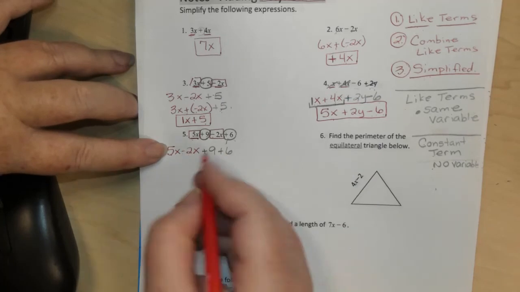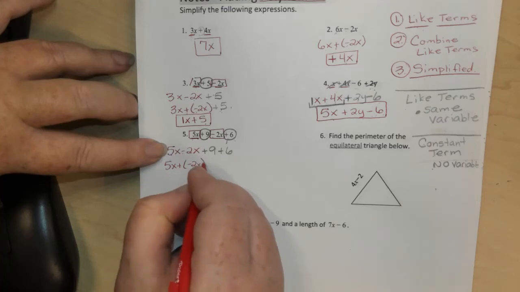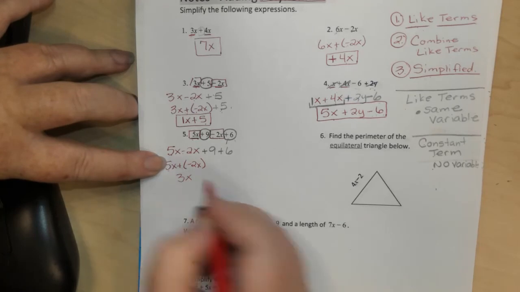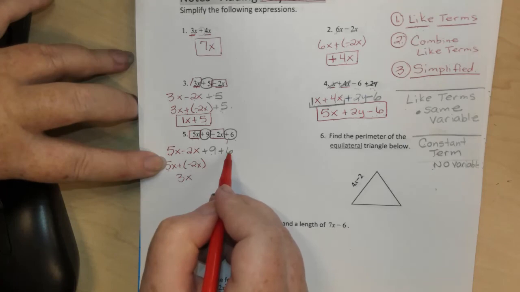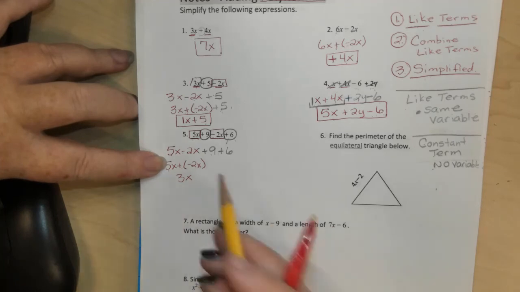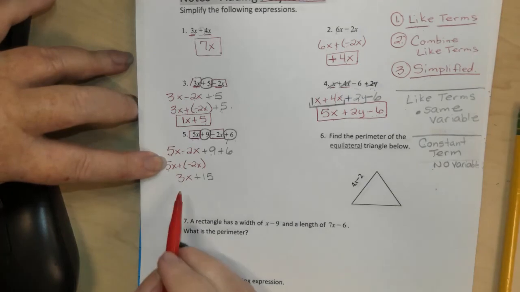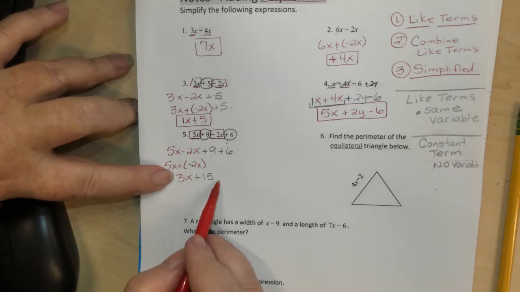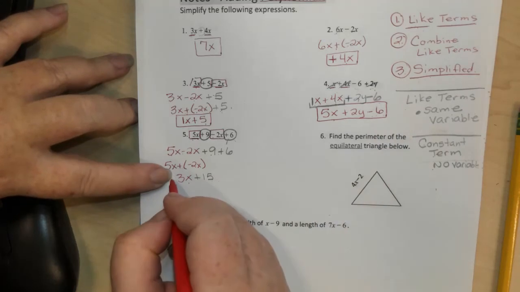5 minus 2, that's the same as if I did 5 plus negative 2. 9 plus 6. I think that's 15. You can check in your calculator. Okay, 3x plus 15. Is there an x on this 15? So is our answer simplified? Yes, it is.